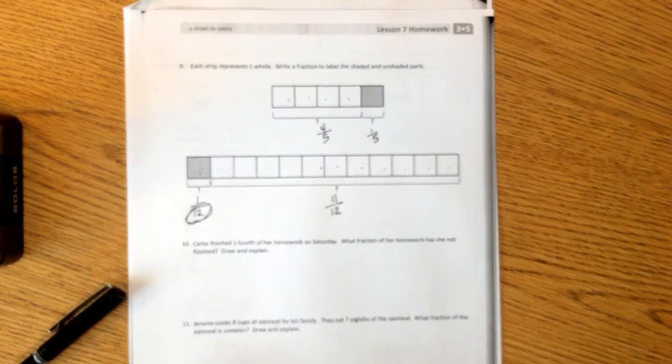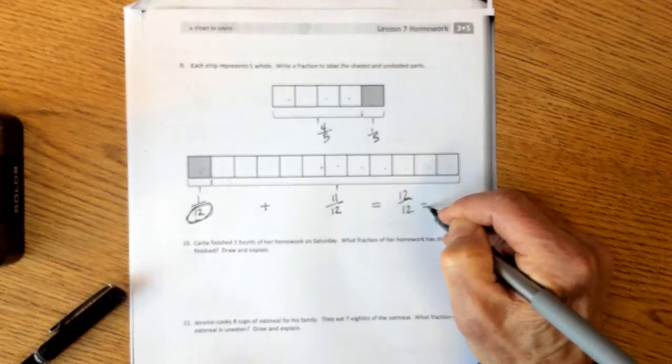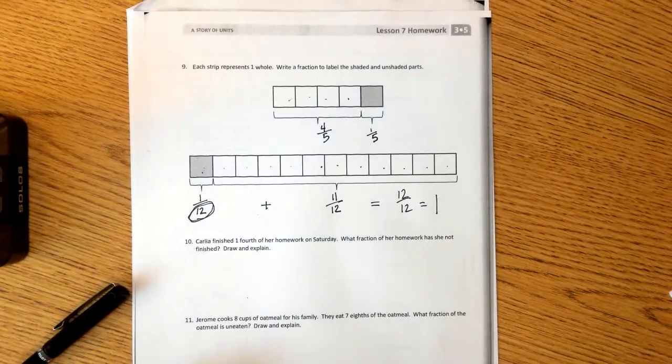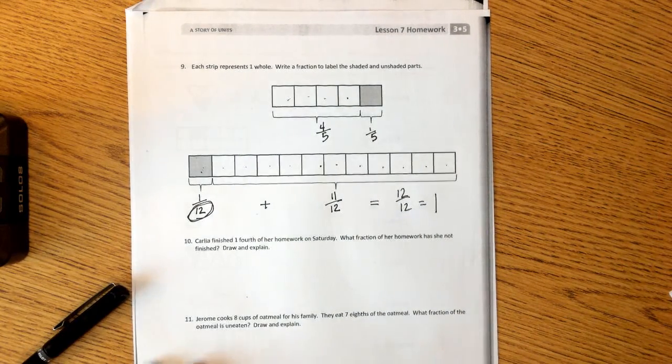So we can put those together. If we stuck them together as an equation, 1/12 plus 11/12 is equal to 12/12, which is equal to the whole strip. One whole strip. That's the whole.